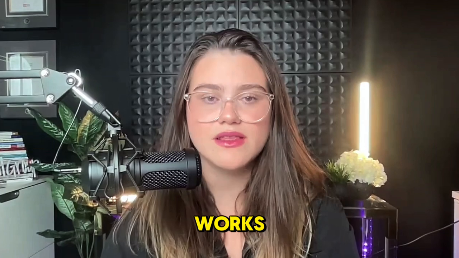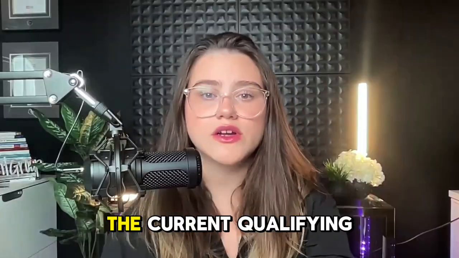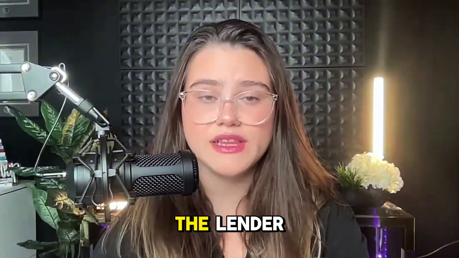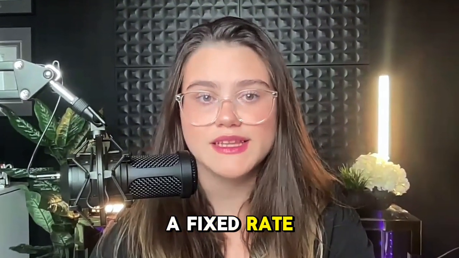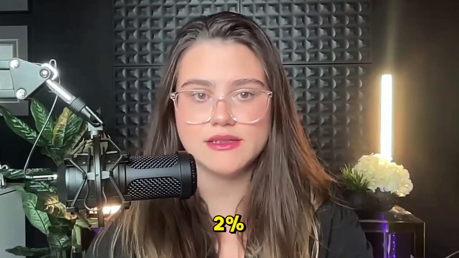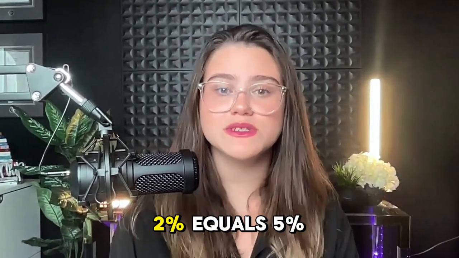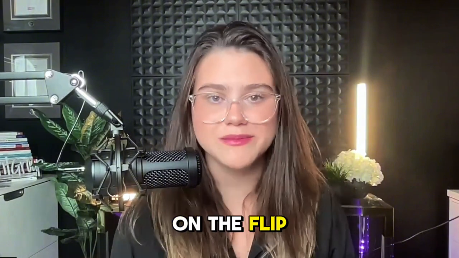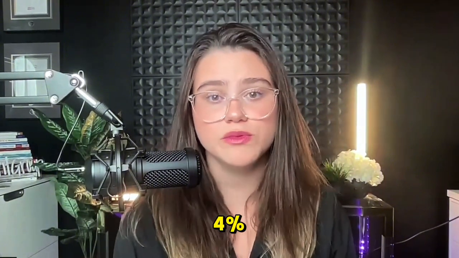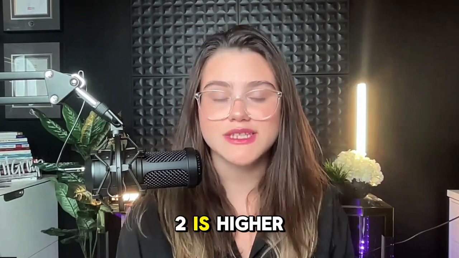Here's how it works. The stress test rate is set to the higher of two values: the current qualifying rate set by the lender, which is often a fixed rate like 5.25%, or your actual mortgage rate plus 2%. For example, if your mortgage rate is 3%, the stress test would be 5.25%, because 3% plus 2% equals 5%, which is lower than 5.25%. On the flip side, if you have a fixed rate mortgage of 4%, your stress test would be 6%, because 4 plus 2 is higher than 5.25%.